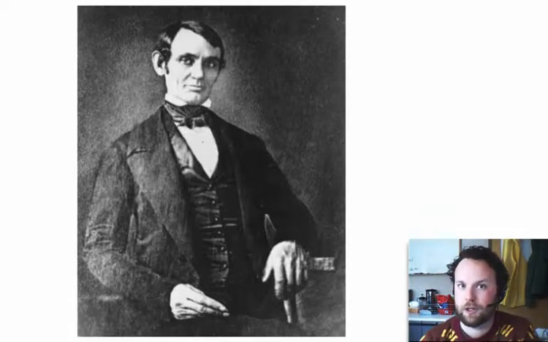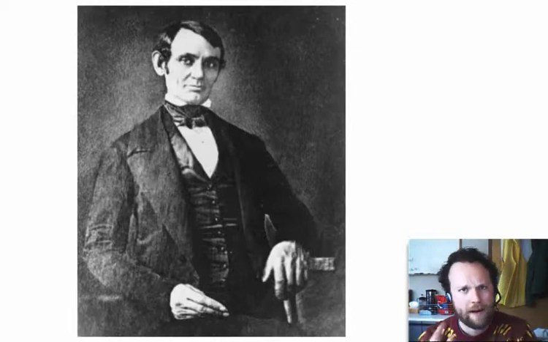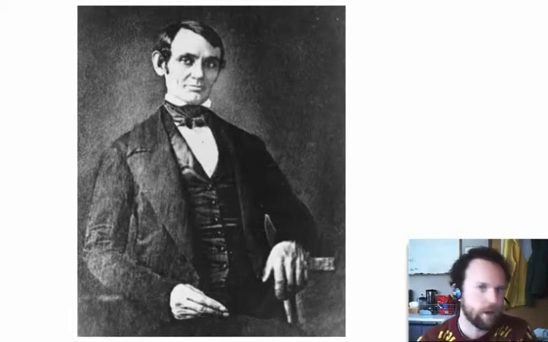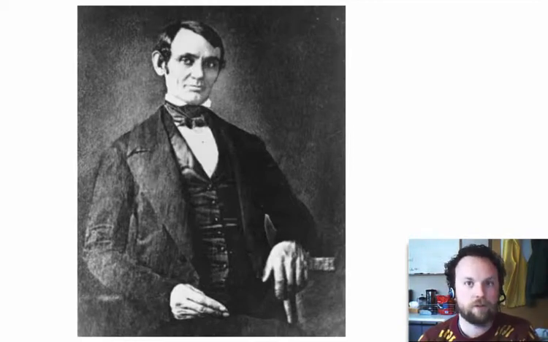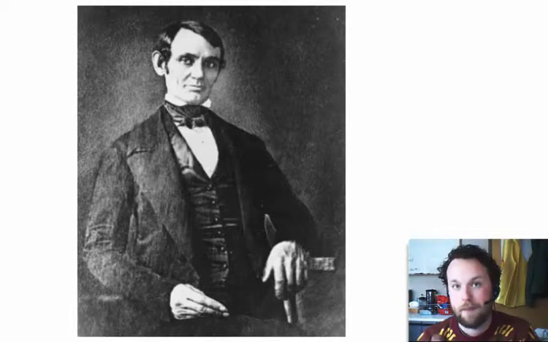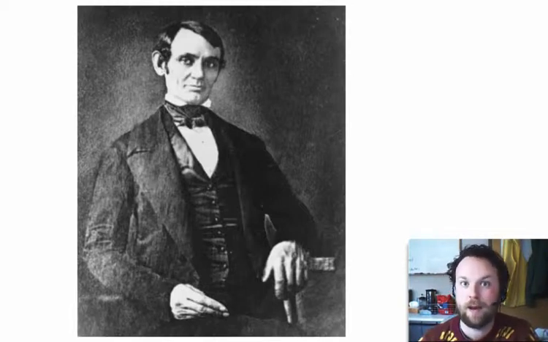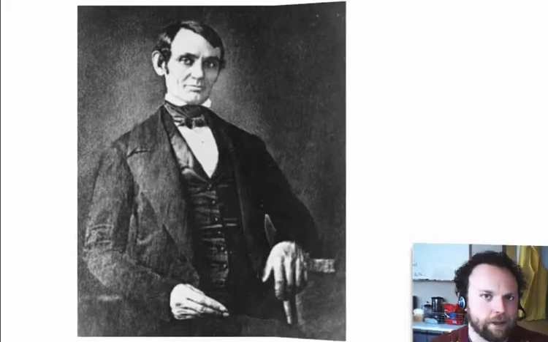And this particular picture of Lincoln was from around 1847. So in the picture, he was 37 years old. And it is the oldest known photograph of the man who would eventually come to be known as the Great Emancipator. But we will get to that later.